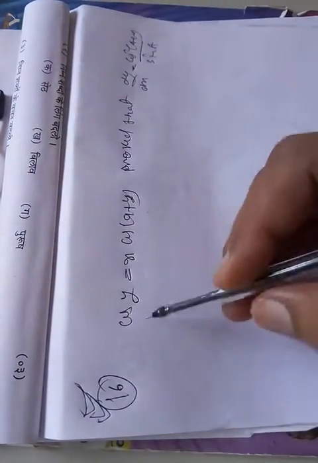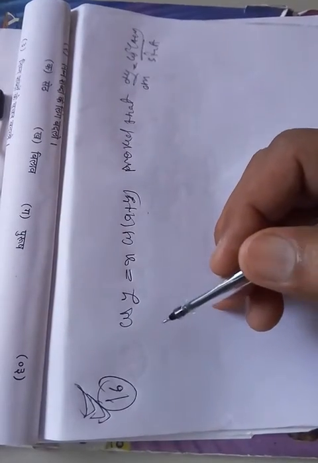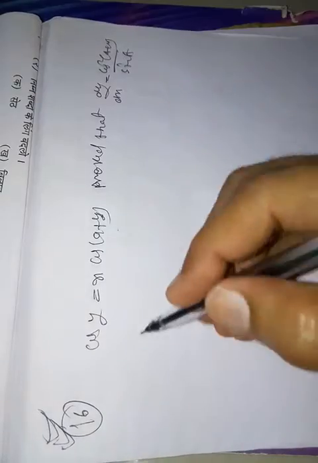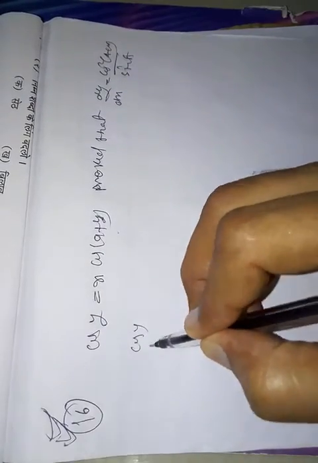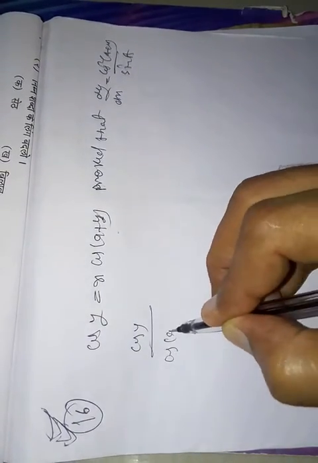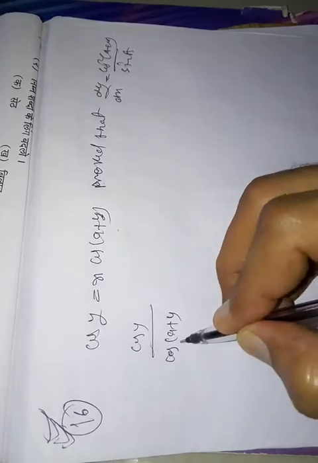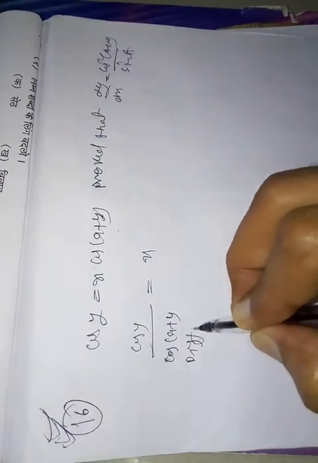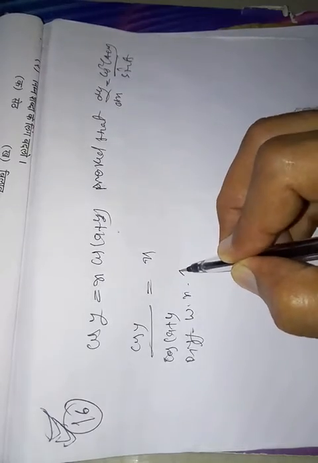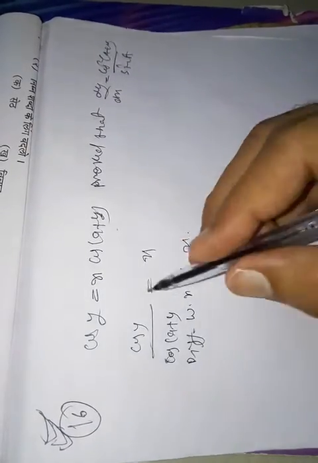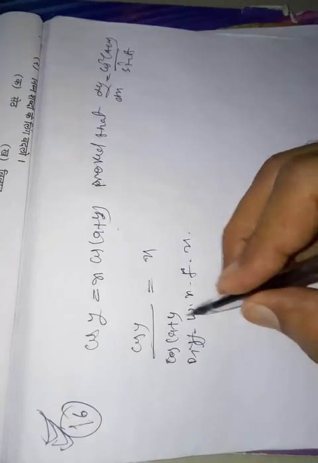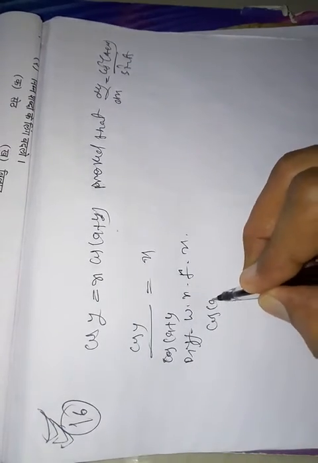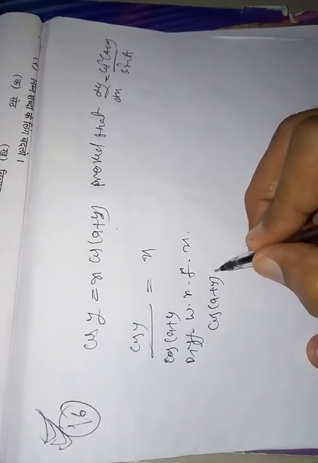Taking the y function to the left side, we take cos y upon cos(a plus y) equal to x, and differentiate with respect to x.